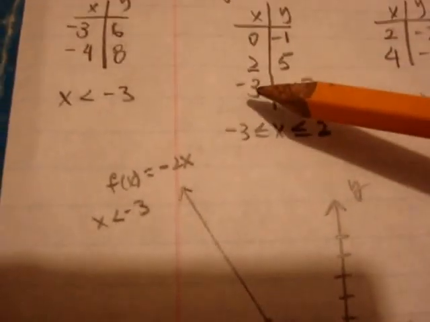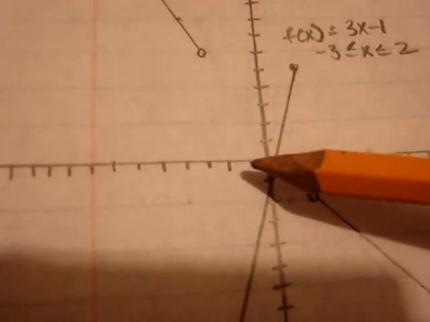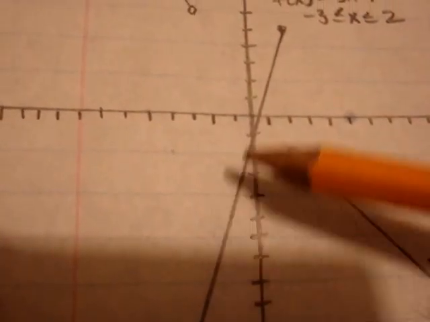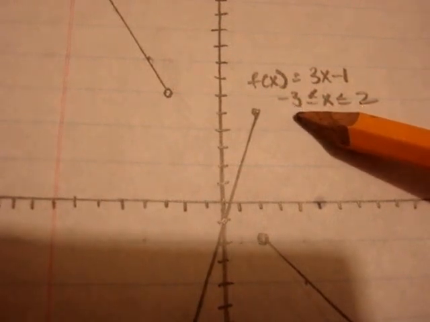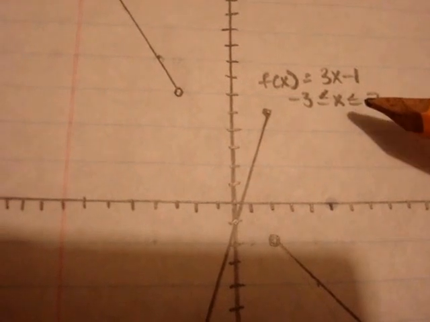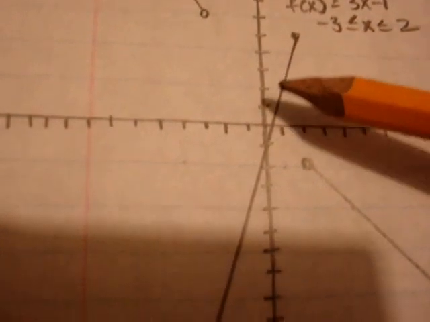The third point is negative 3 and negative 10. So it's negative 3, and go down 10. And you will connect these points because the restriction said negative 3 is less than x less than or equal to 2. So your circle has to be closed.